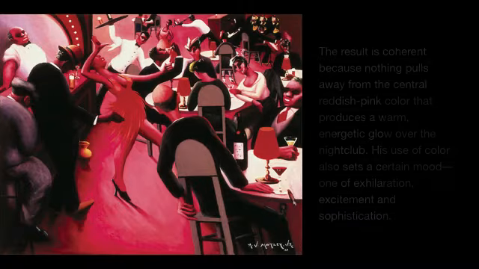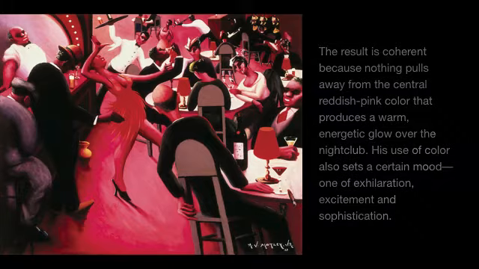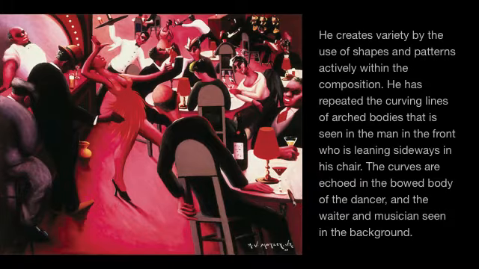The result is coherent because nothing pulls away from the central reddish-pink color that produces a warm, energetic glow over the nightclub. His use of color also sets a certain mood, one of exhilaration, excitement, and sophistication. He creates variety by the use of shapes and pattern actively within the composition. He has repeated the curving lines of arched bodies that is seen in the man in the front who is leaning sideways in his chair. The curves are echoed in the bowed body of the dancer and the waiter and musician seen in the background.